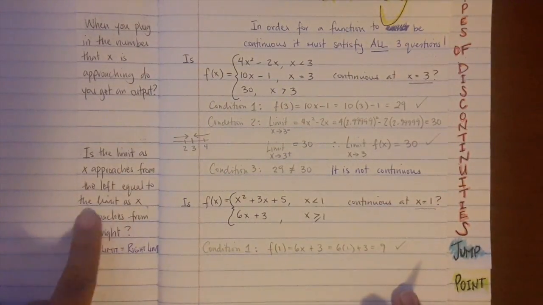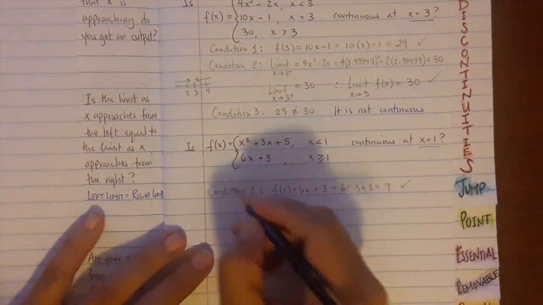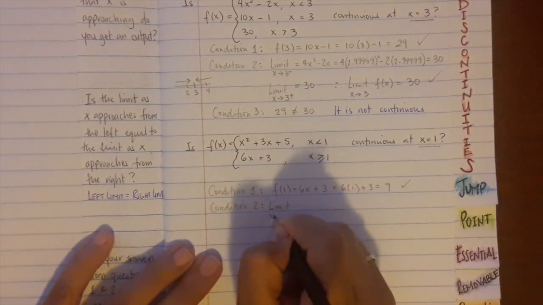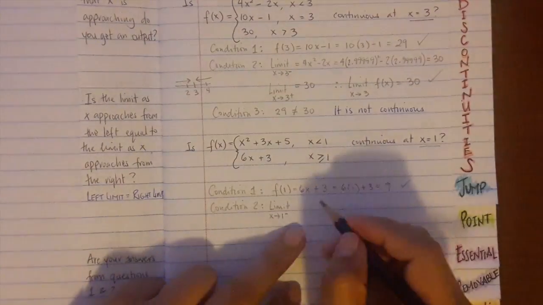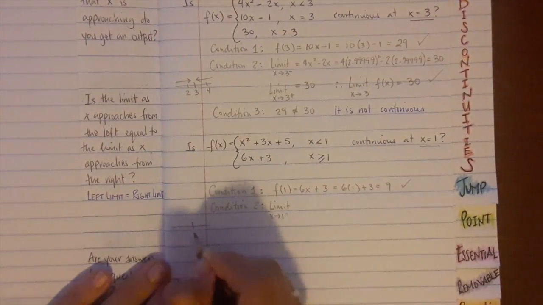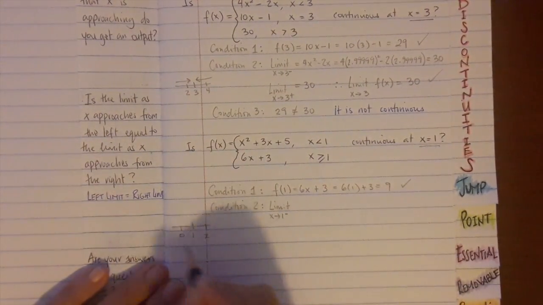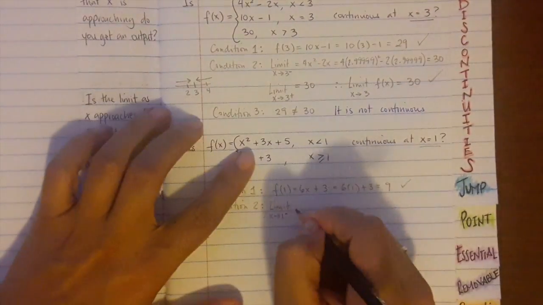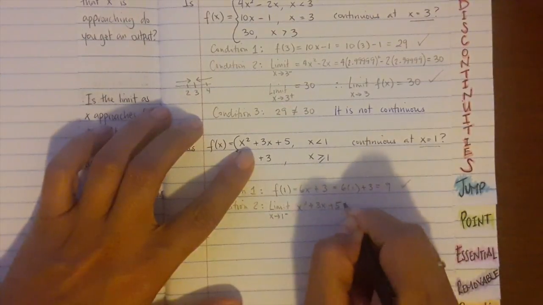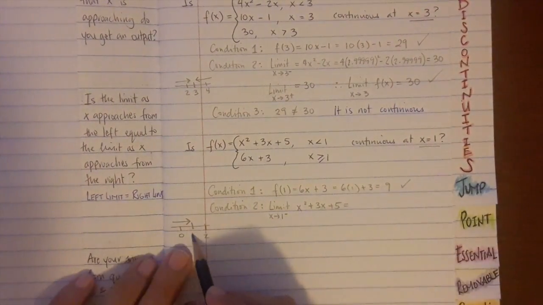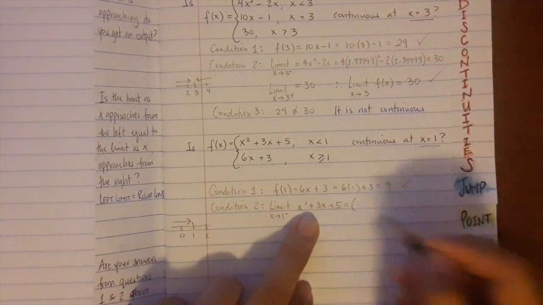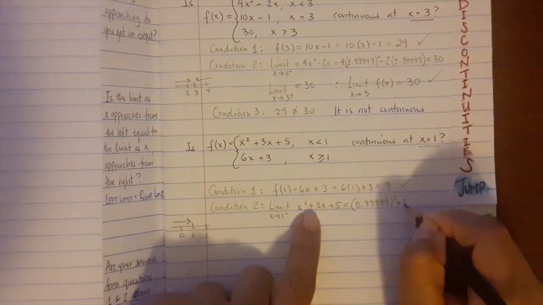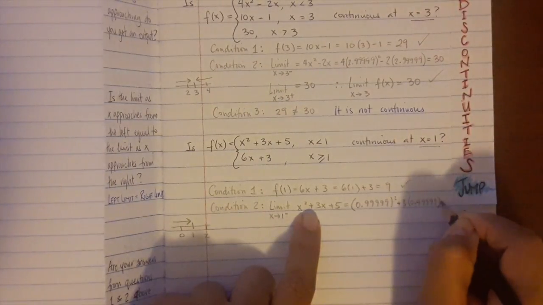Does the limit exist? So again, we need to look at the left-hand limit being equal to the right-hand limit. So for condition 2, as the limit as x approaches 1 from the left-hand side, which equation are we using? Well, from the left-hand side is numbers less than 1. So we'll use the first equation, so x squared plus 3x plus 5. And then we're going to plug in values that are really close to 1 but not equal to 1. So close to 1 would be 0.999999. And again, plugging it into a calculator, we're going to get 9.